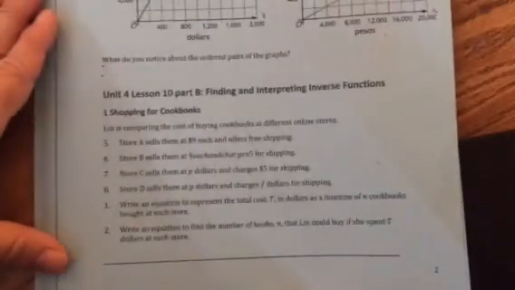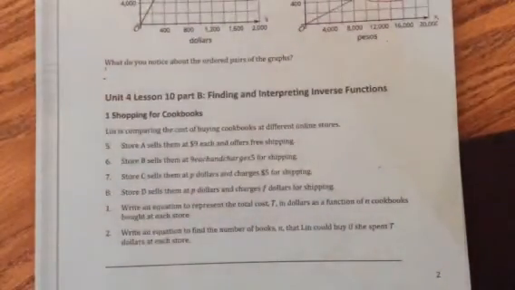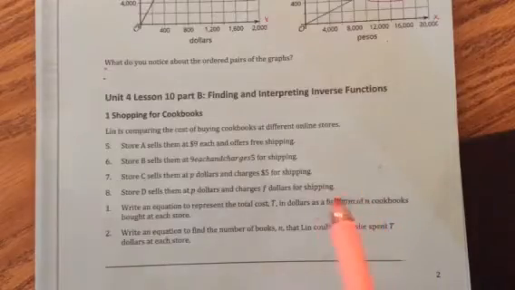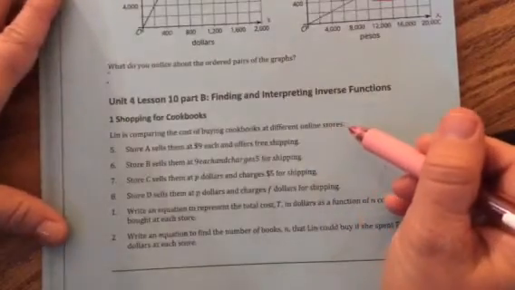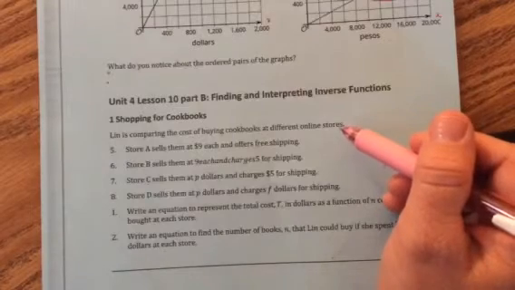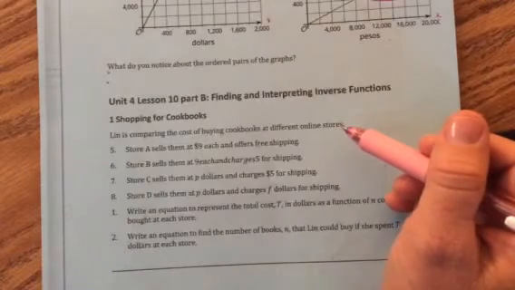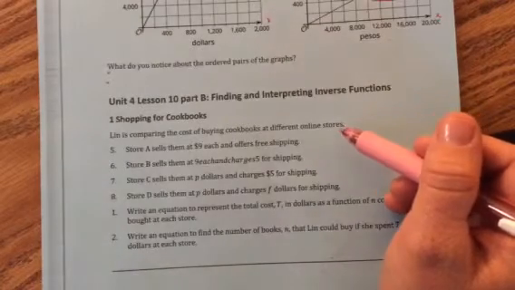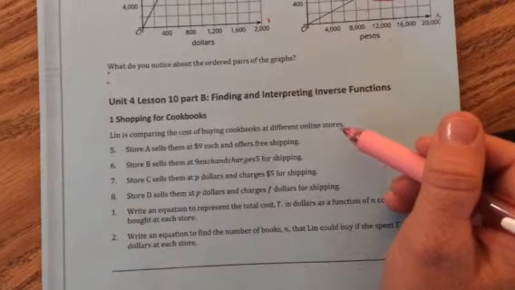So we're going to continue looking at some inverse functions here, and we basically have some cookbooks that are being compared for online stores, which is the way to go if you're going to try to price compare and beat other businesses, and if you can't find it at your local brick and mortar store. Not trying to support online over brick and mortar, but you know, it is better sometimes.